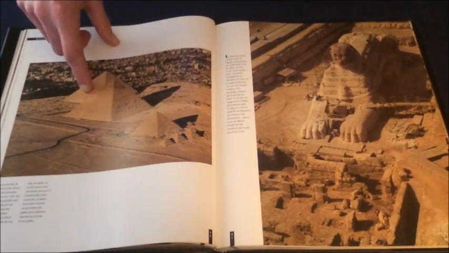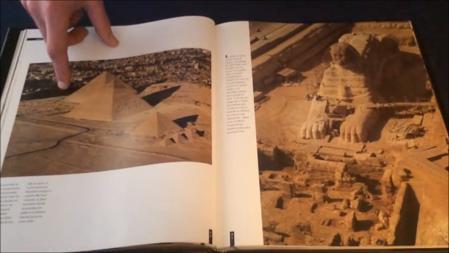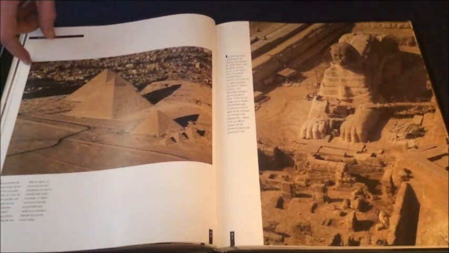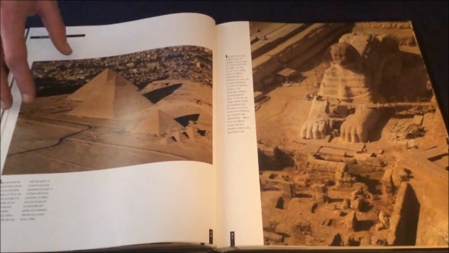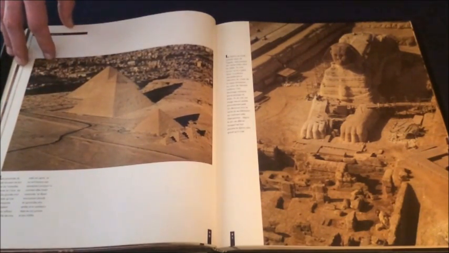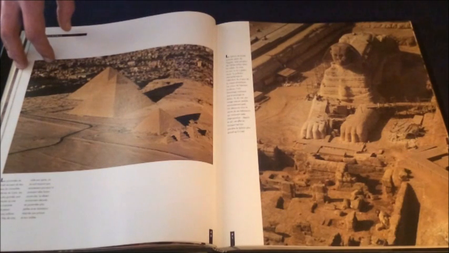And this is the most famous site in Egypt, maybe, the pyramids of Giza, with these three very famous pyramids, and on the right page a view of the Sphinx, which happens to be the biggest monolithic statue in the world.